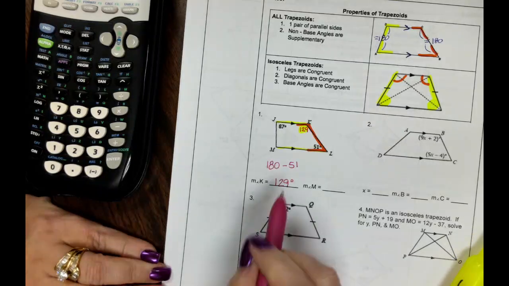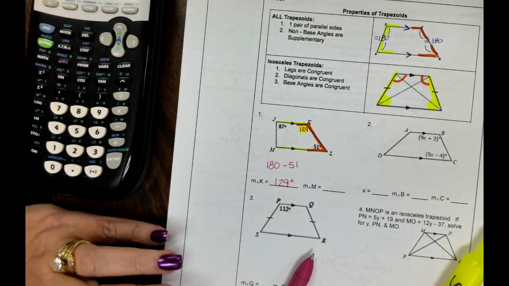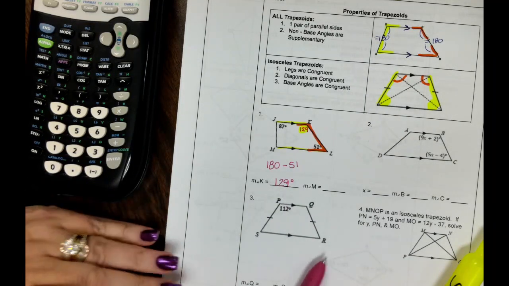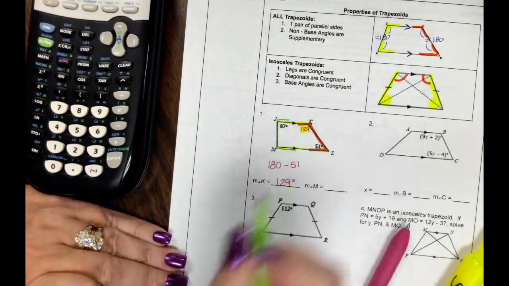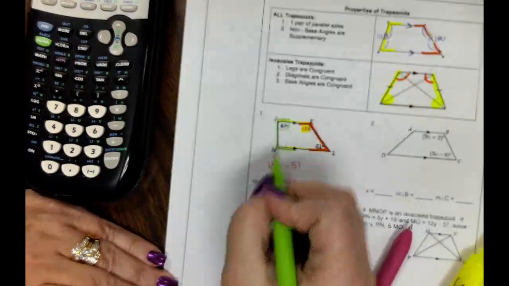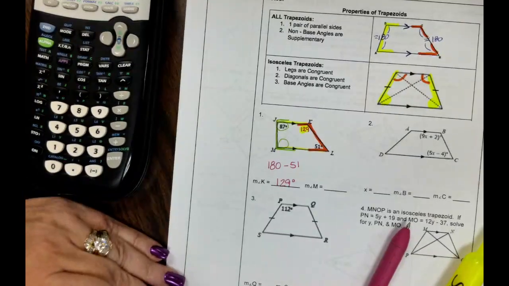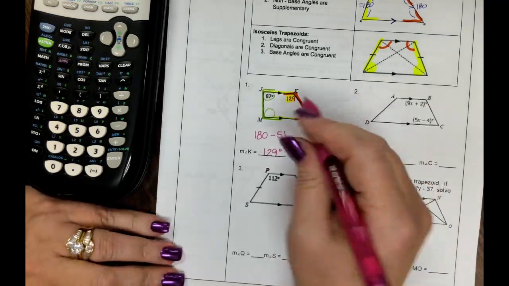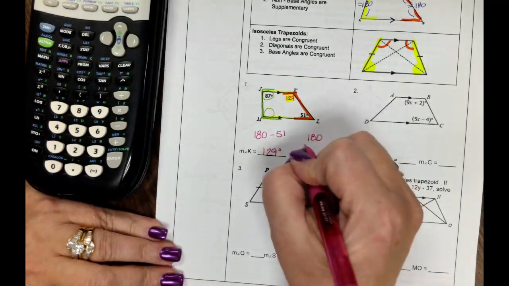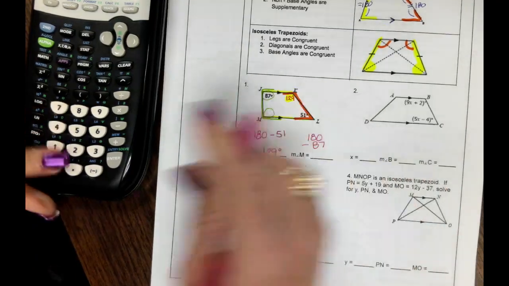Then I want angle M. Angle M is on the other side. And in that case, these angles bridge the gap between the two parallel lines. So this angle J and this angle M, they are same side interior angles, which makes them supplementary, which means that you would take 180 and subtract 87.